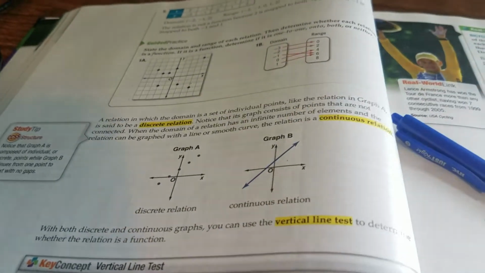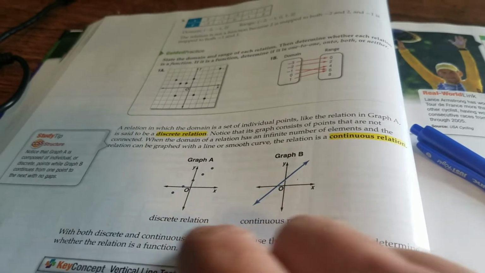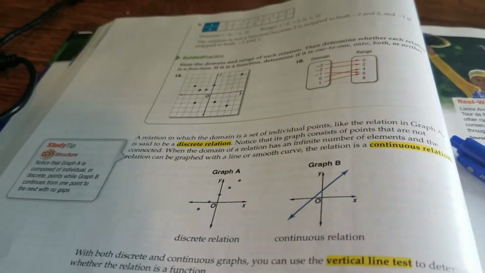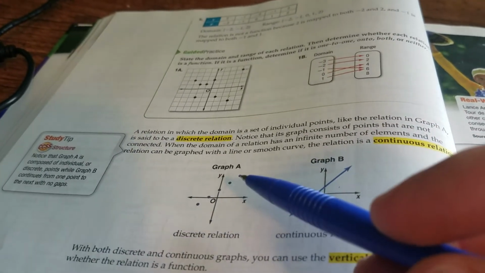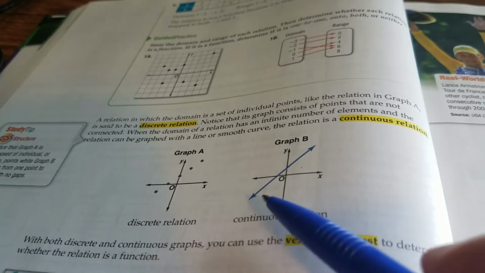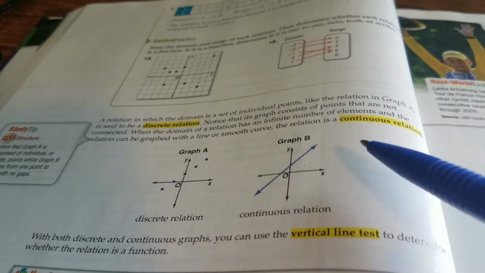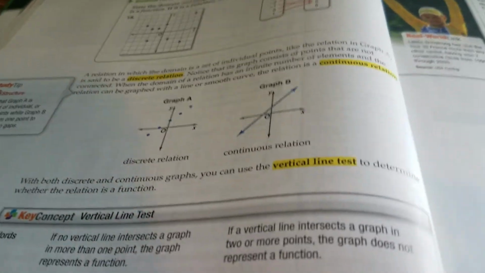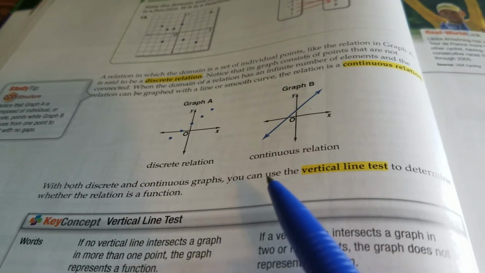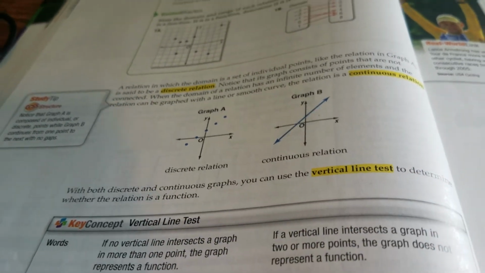Hello, we're on page 62. We're going to begin by talking about what it means to be a discrete relation and a continuous relation. A discrete relation just has dots on the graph. A continuous relation is a solid line or a curved line or a curve. Both discrete and continuous graphs, you can use the vertical line test to determine whether the relation is a function.